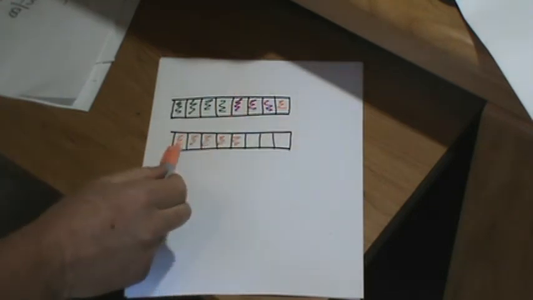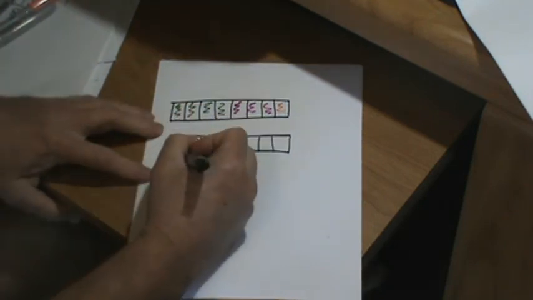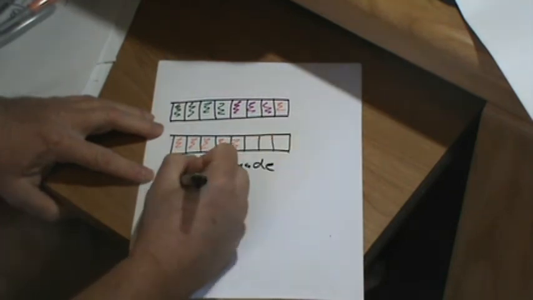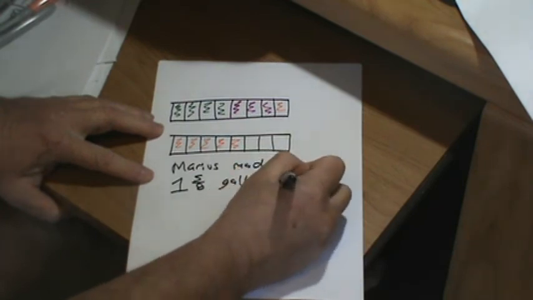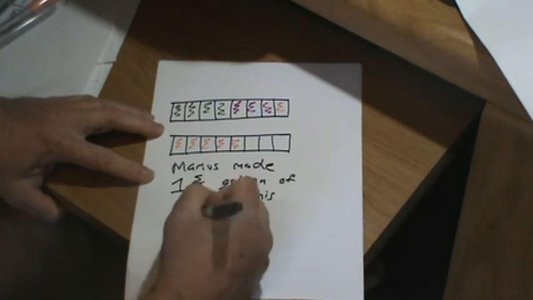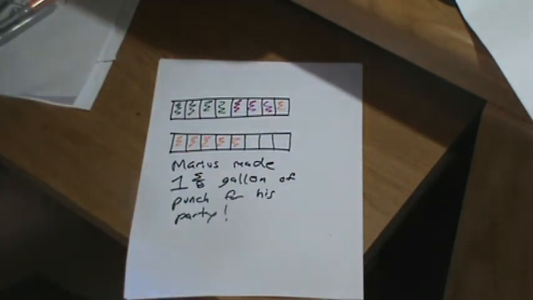So what do we get? Was our answer correct? We got 1 whole and 1, 2, 3, 4, 5/8. You bet it was correct. So now we can write Marius made 1 5/8 gallon of punch for his party. So that's how much he made for the punch for his party. 1 5/8 gallon.